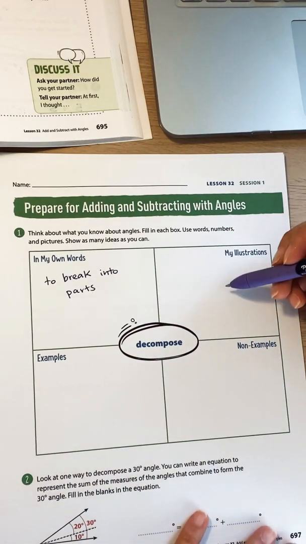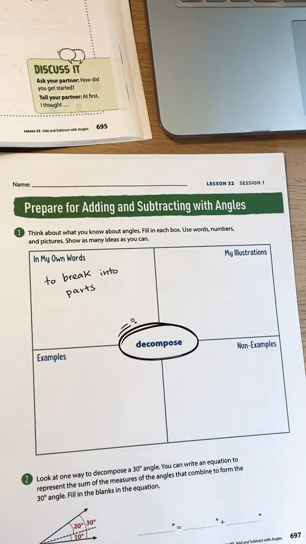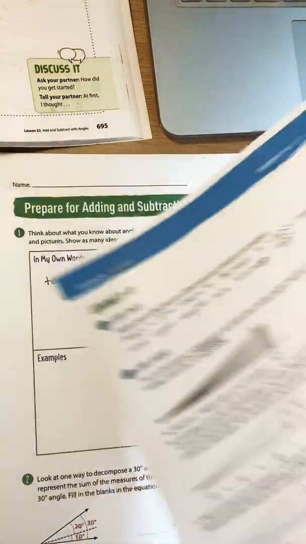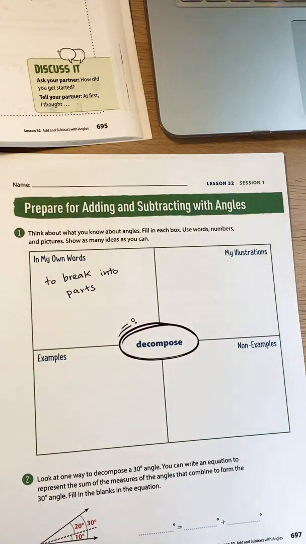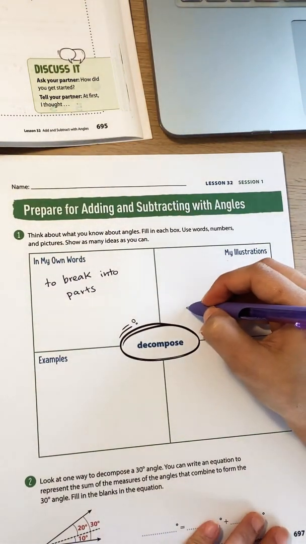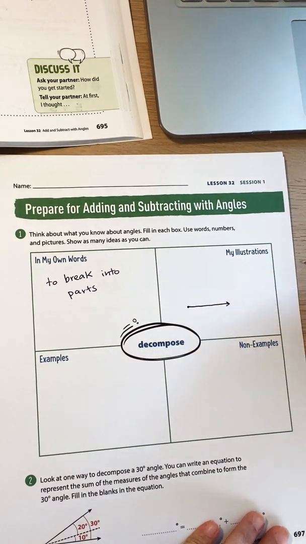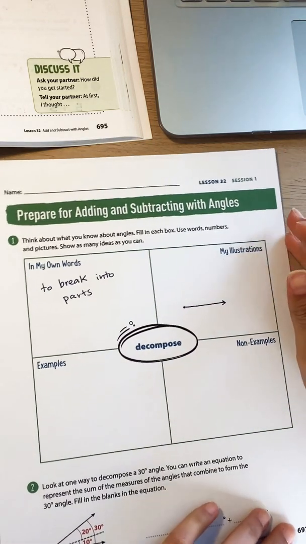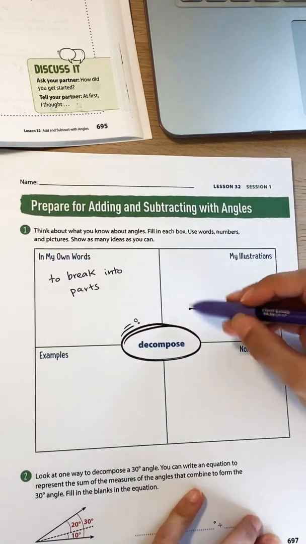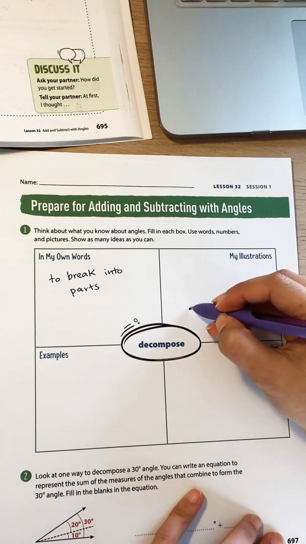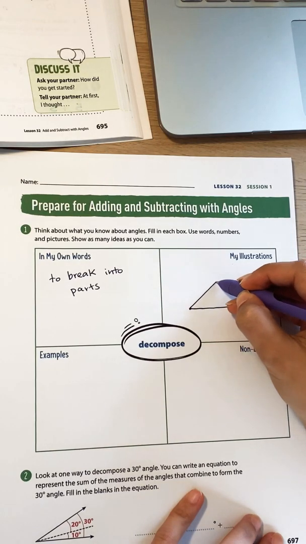And then we need an illustration. So I could use one of the drawings from the previous page, like one of these that they did for the 10-degree angles, or you could make up your own any angle measurement. I'm going to start with my vertex. I don't have a protractor at home, and I'm assuming you guys don't either. So our angles are just going to be approximate. They don't have to be exact. No one's checking that.